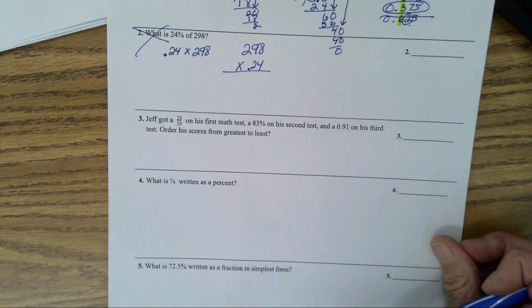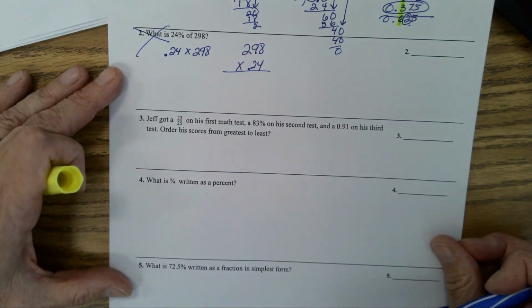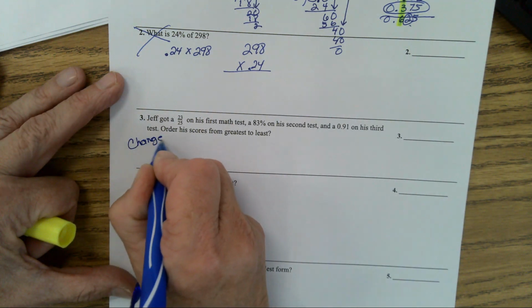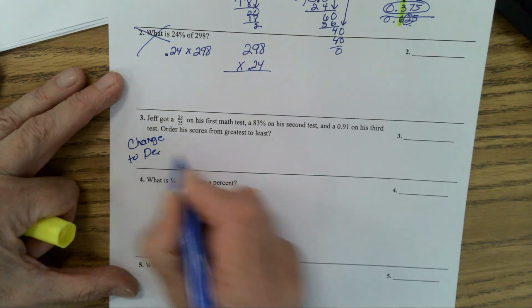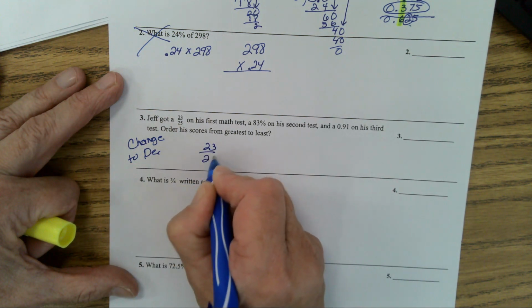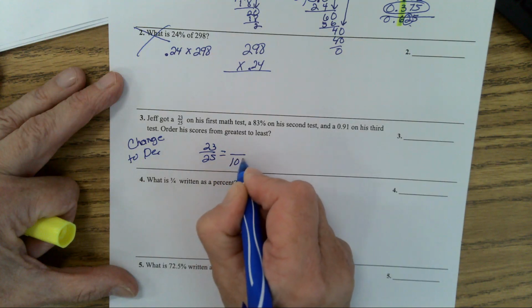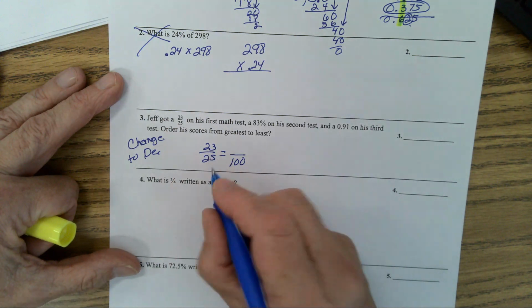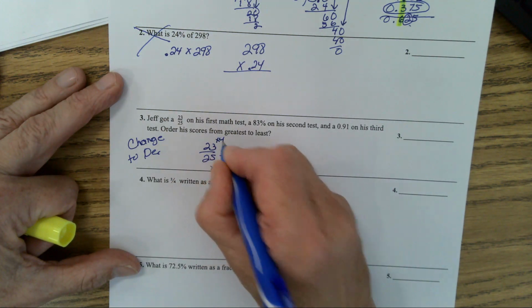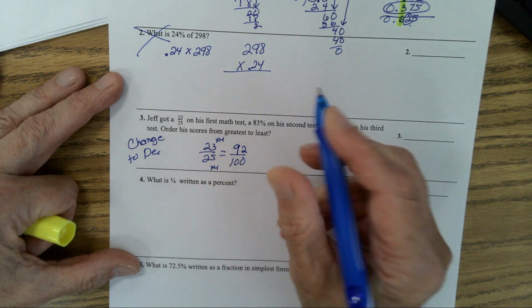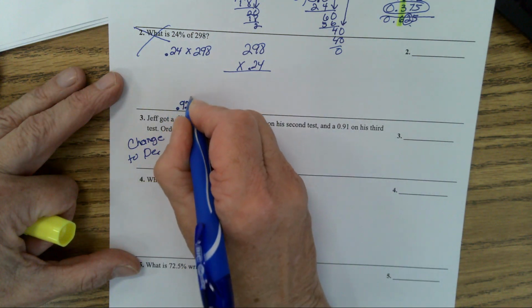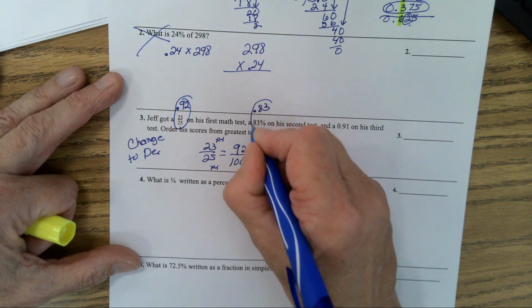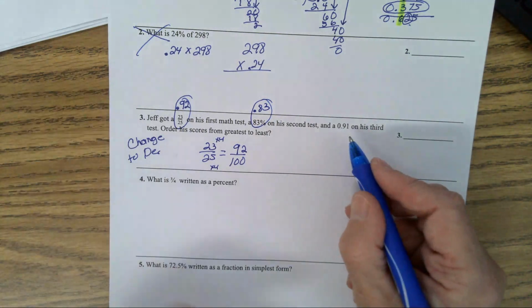This is similar to number 1. Here, once again, we're going to change them to decimals or percents. I'm just going to change to a decimal. And here, 23/25, I can get that over 100 because 25 is a factor of 100. Yes? Times 4. You take it times 4. 23 times 4 is 92. So that equals 92 hundredths. Okay? 83% is the same thing as 0.83. And 91 hundredths is already a decimal, isn't it?